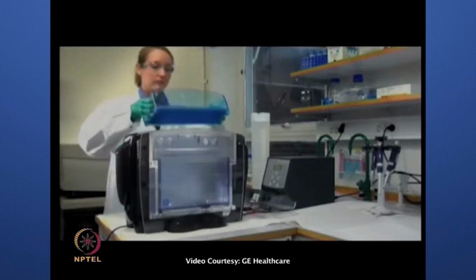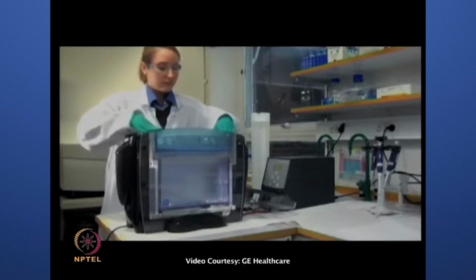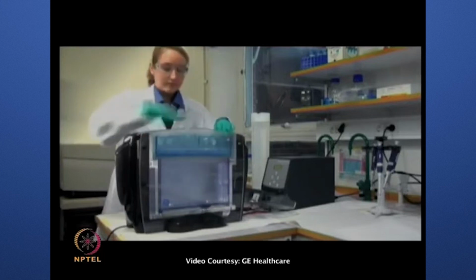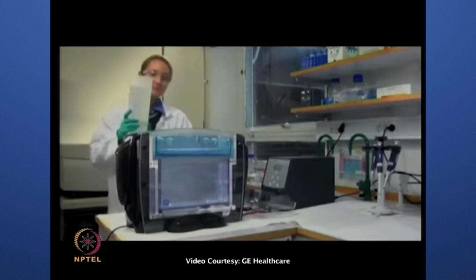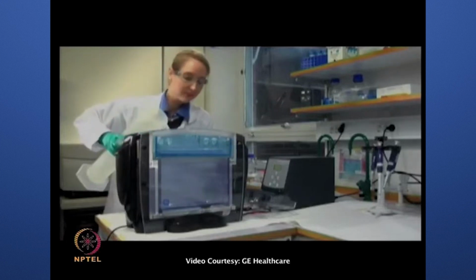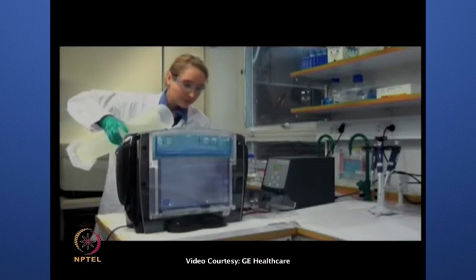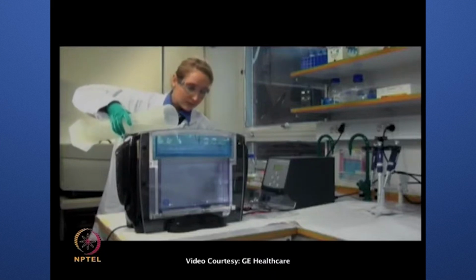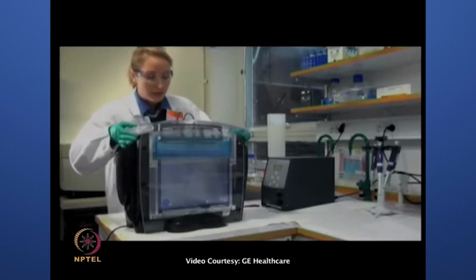In the second dimension SDS-PAGE, the proteins will be separated according to molecular weight, and this is performed with the Ettan DALT 6 system. Fill the electrophoresis chamber with anodic running buffer, insert the gels and fill the top compartment with cathodic running buffer. Program the power supply according to recommendations and run the second dimension protected from light for approximately 4 to 5 hours or until the dye front reaches the bottom of the gel.